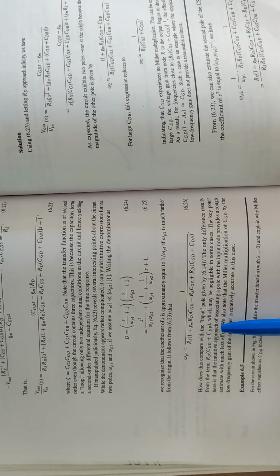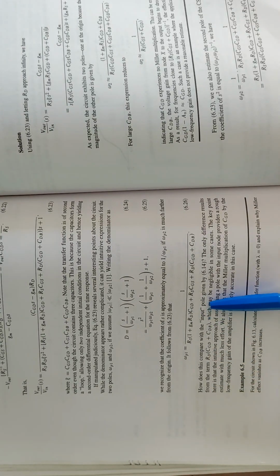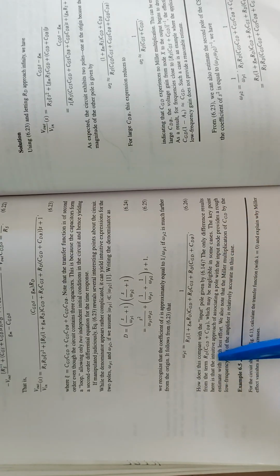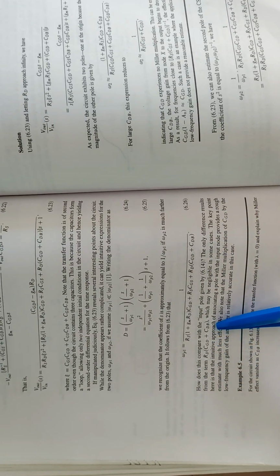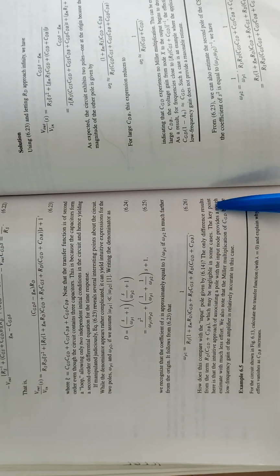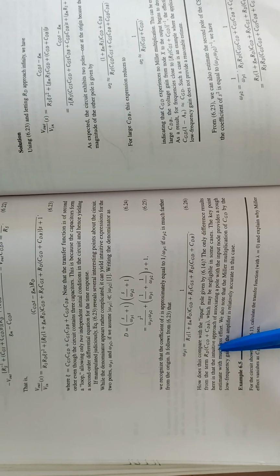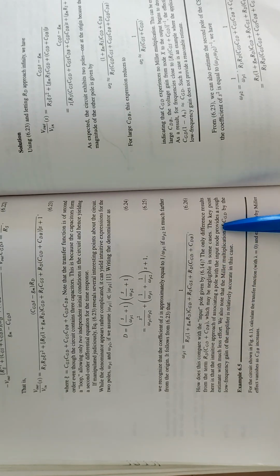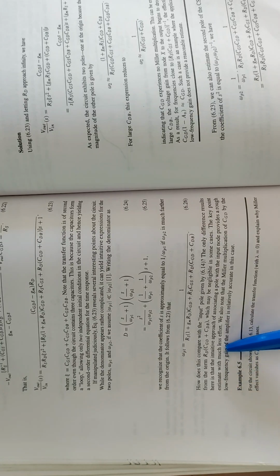How does this compare with the input pole given by the equation? The only difference results from the term RD(CGD + CDB), which may be negligible in some cases. The key point here is that the intuitive approach of associating a pole with the output node provides a rough estimate with much less effort.